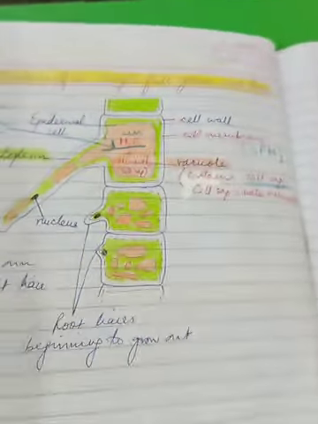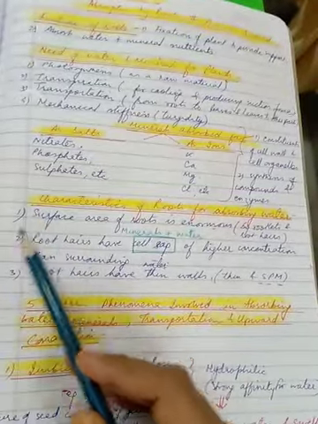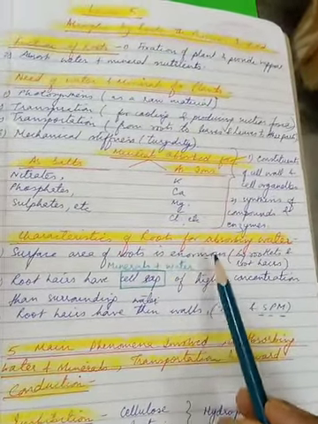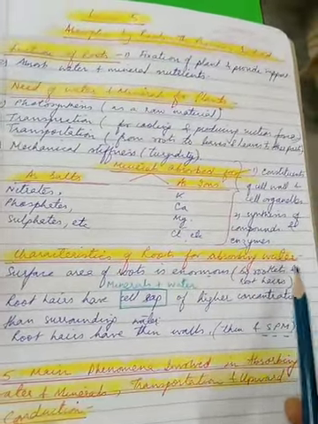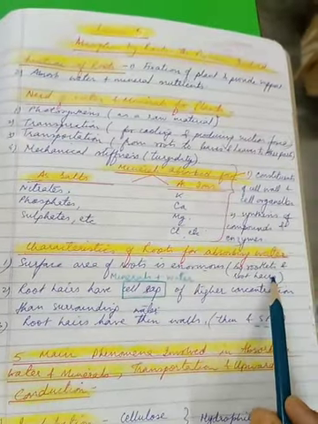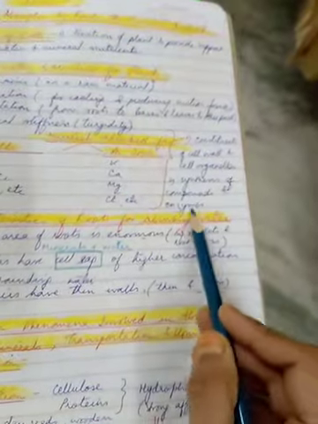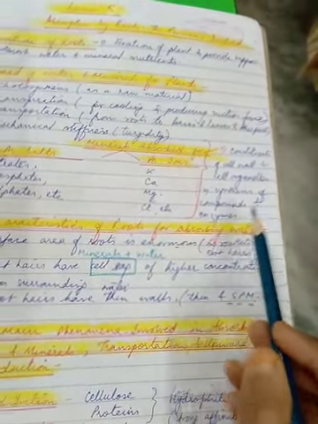So this is another characteristic, and in total we have three characteristics which make the root one of the very efficient absorbing structures for water and minerals. All right, so here we've stressed only water just now, so restrict to the absorption of water.